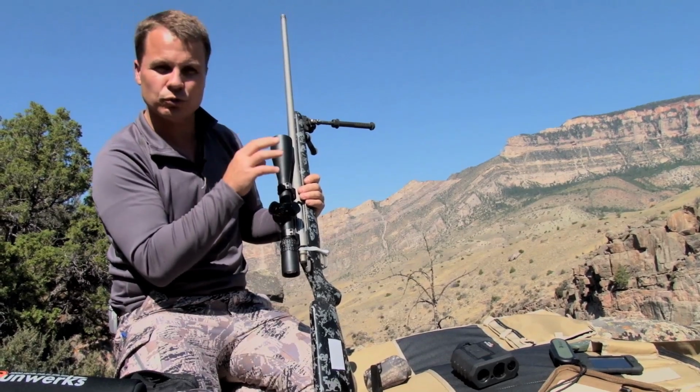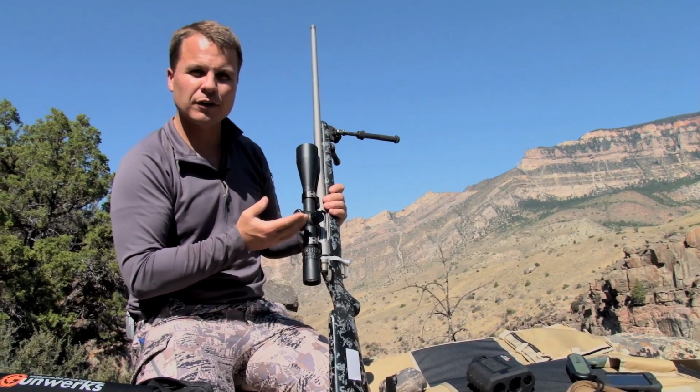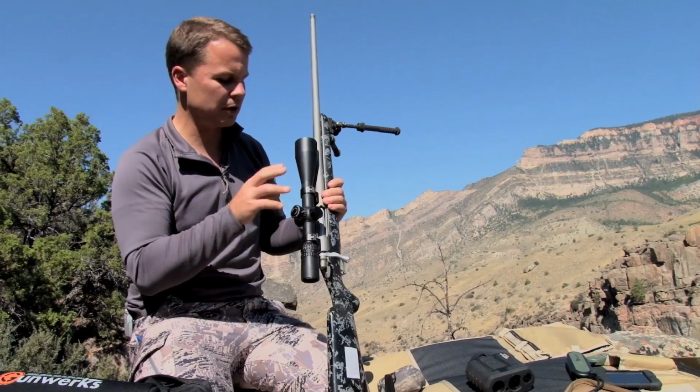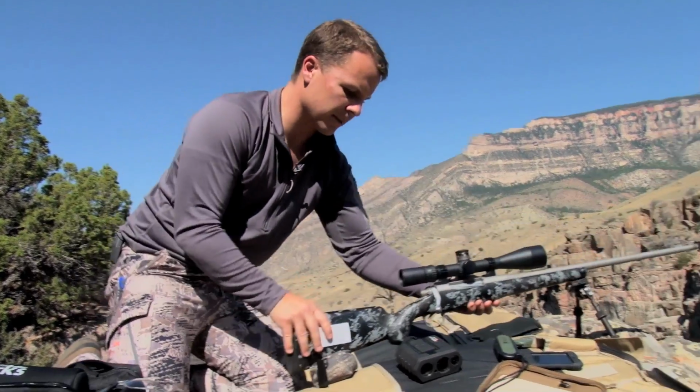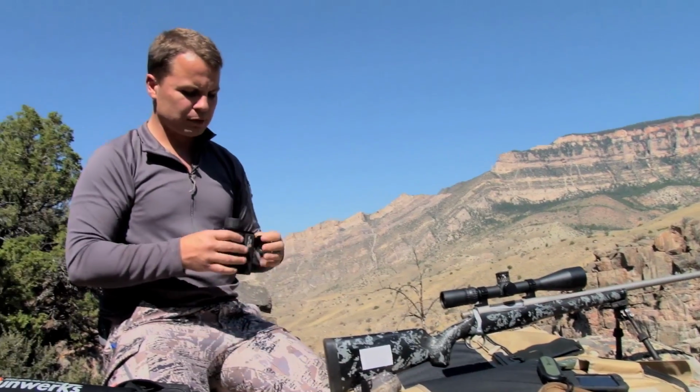BDC will give us a shoot-to range, and then we're going to use the ballistic turret to dial that shoot-to range to the target. So let me get this set up, get the rangefinder up. I programmed this back at the shop. It took me about 2 minutes, so it's ready to go.